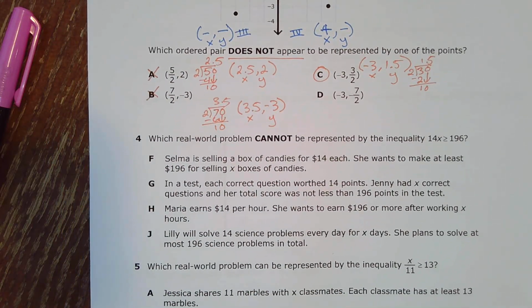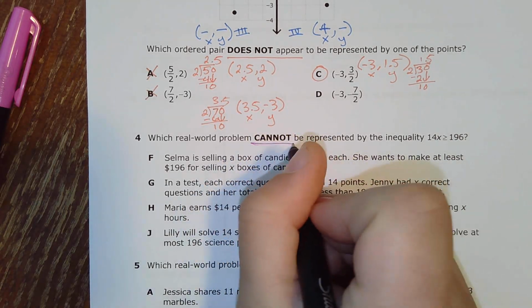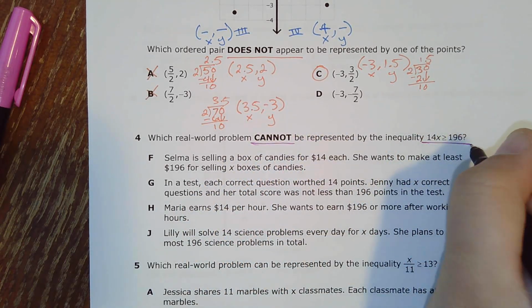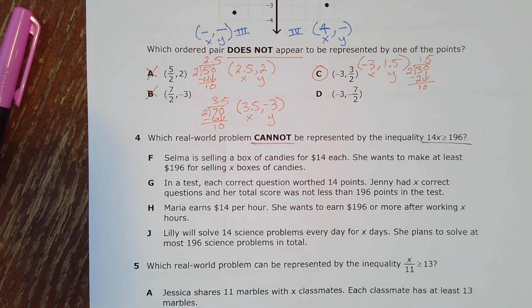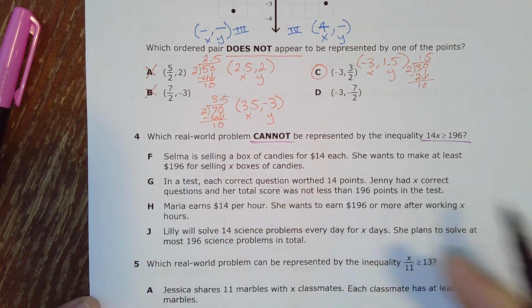Number 4. Which real world problem cannot be represented by the inequality 14 times x is greater than or equal to 196? So we're looking for the wrong answer here, and we're going to build these as we look for that wrong answer.